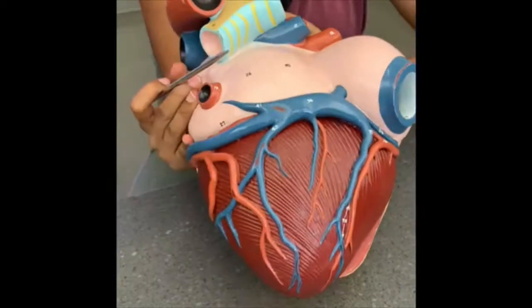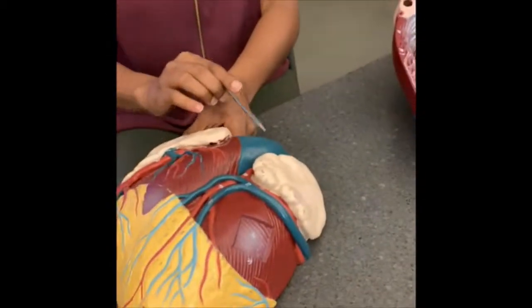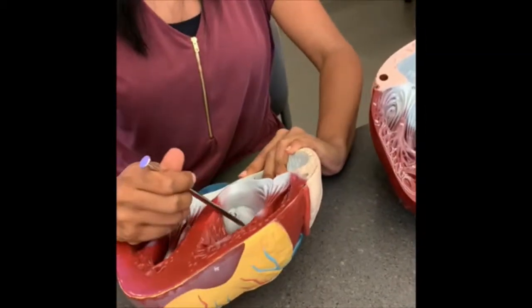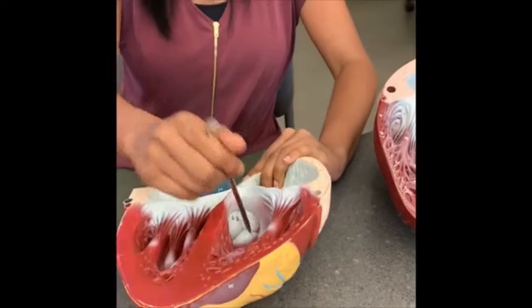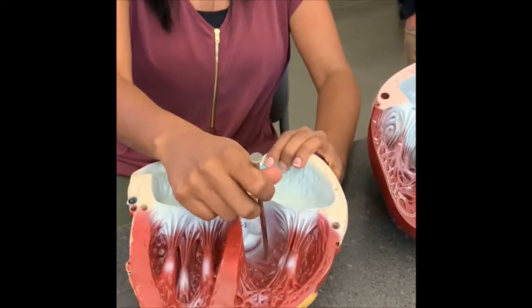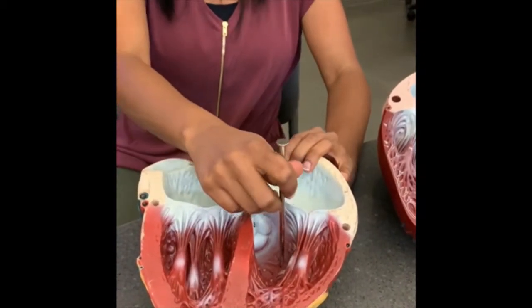Is that making sense for everybody? So this is the pulmonary trunk. This is the what? Pulmonary semilunar valve. And if you see a blue tube opening up through the ventricle, which chamber is this? Right ventricle. Is that making sense for everyone?